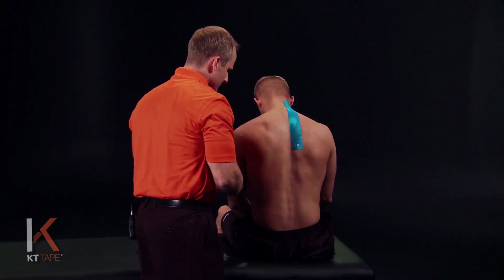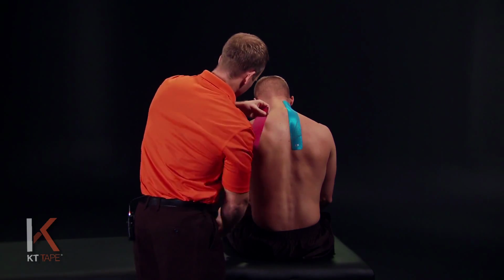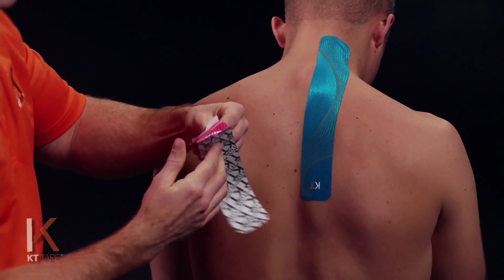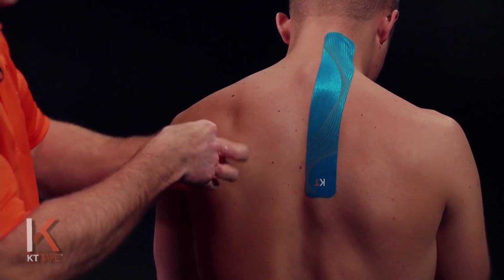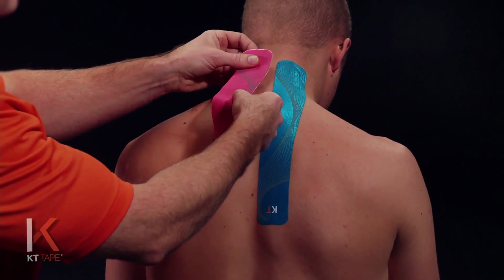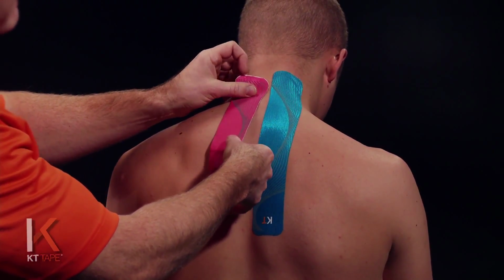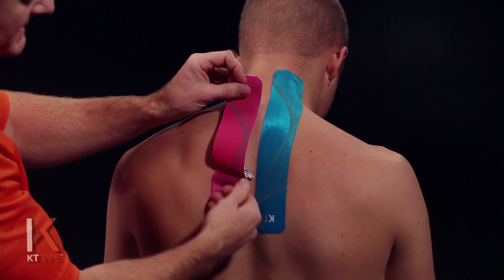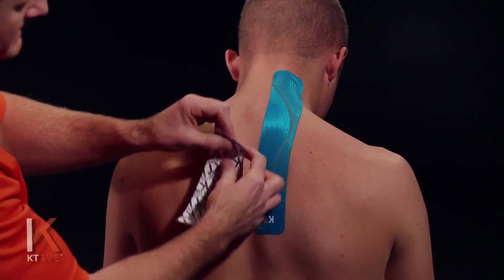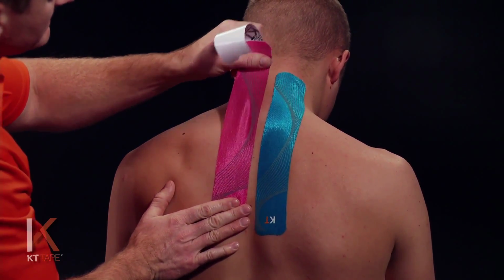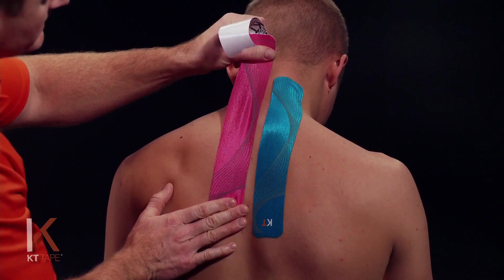Okay, for the next piece, just like the first one, I'm going to twist and tear the backing paper down near one end of the tape and remove that. Okay, I'm going to measure as I did with the first one, so that ends up about the same place as that first strip. I'm just on the muscles on the opposite side of the neck, and just like with the first one, I'm going to apply this with 25% stretch.